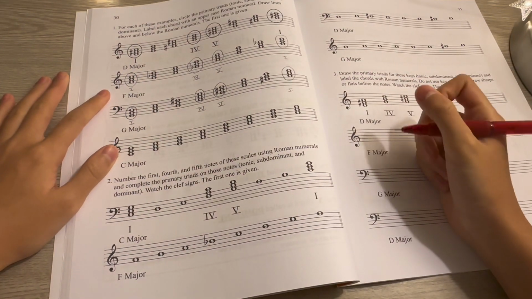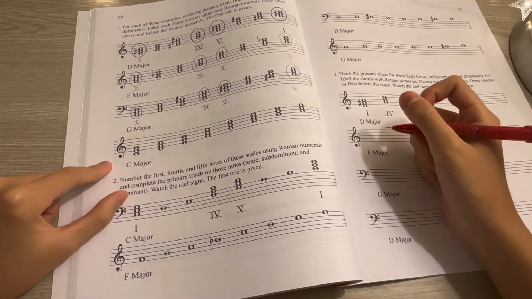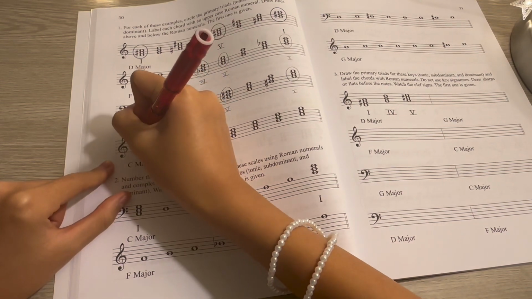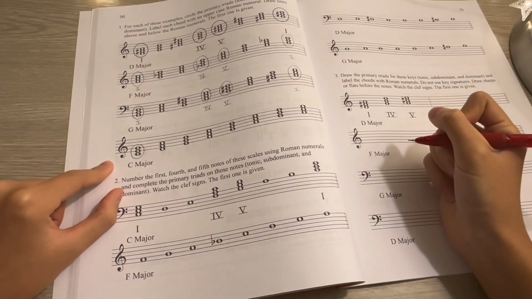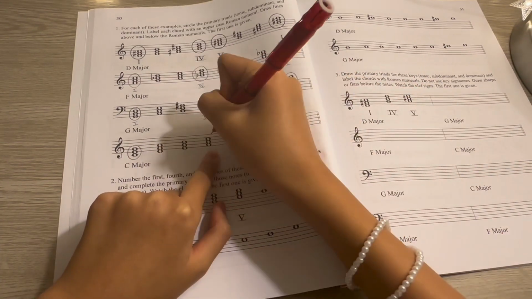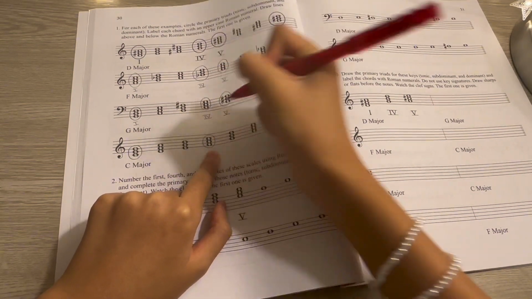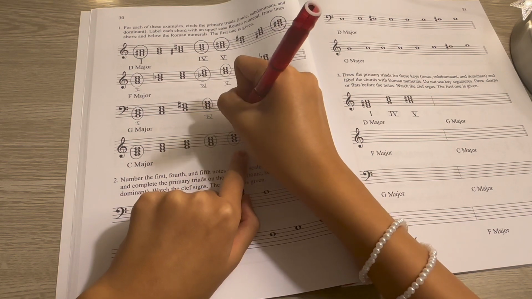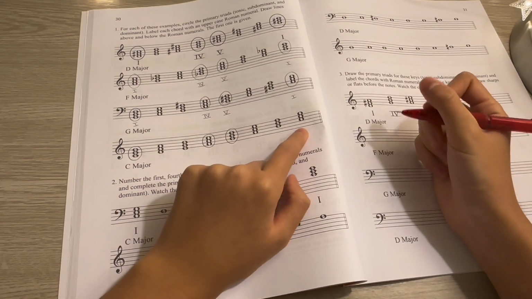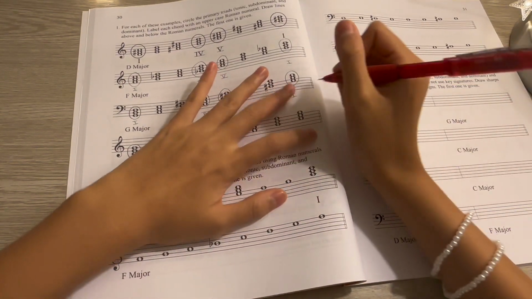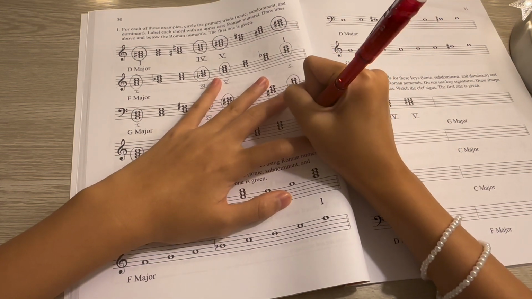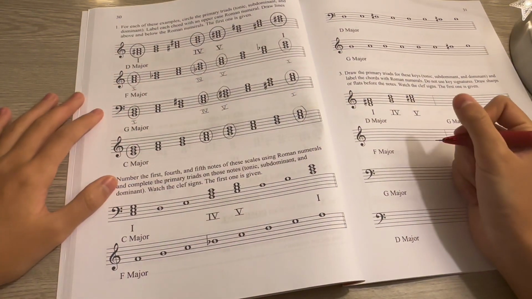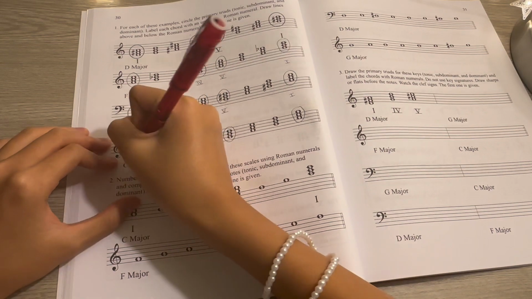Just like that. Now, same thing with our C major one. So again, first one, tonic, fourth one, subdominant, fifth one, dominant, and eighth one, which is also the tonic because they're just an octave higher but the same notes. Okay, now let's label the Roman numerals.